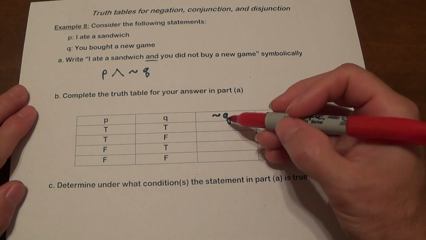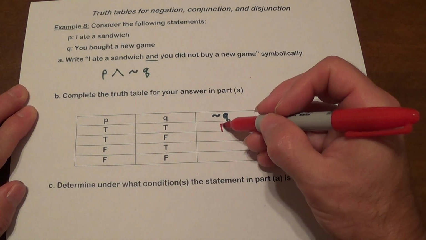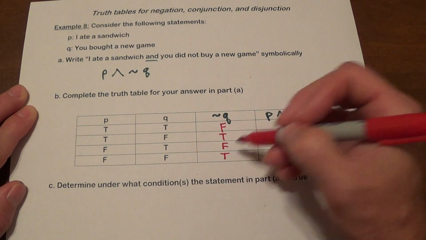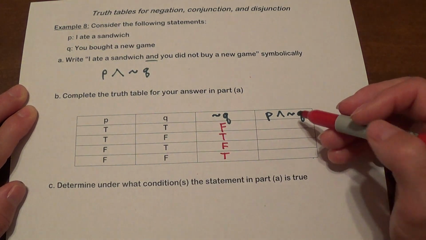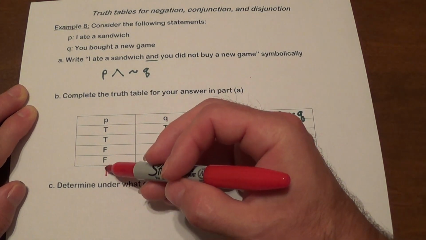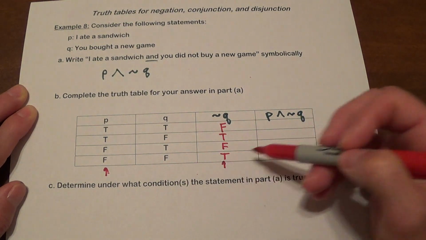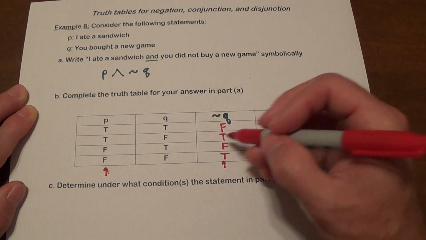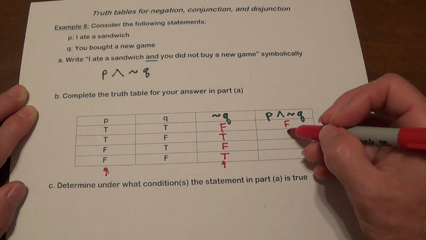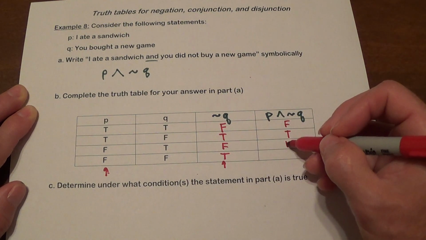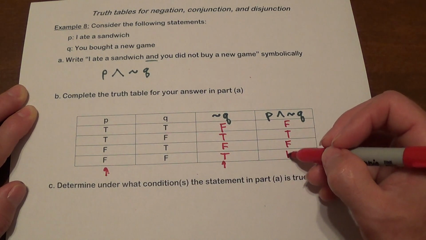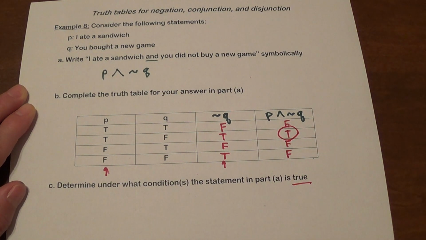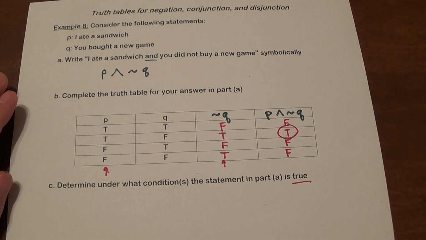So let's do not Q first. It's just the opposite of Q: F, T, F, T. P and not Q, we're looking at this column here and this column here. So TF, F; TT, T; FF, F; FT, F. So this is what we want. We want to know under what conditions it is true.